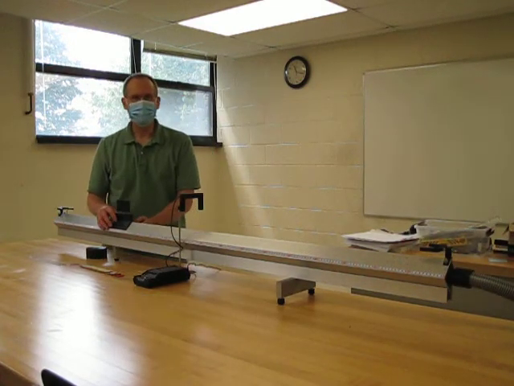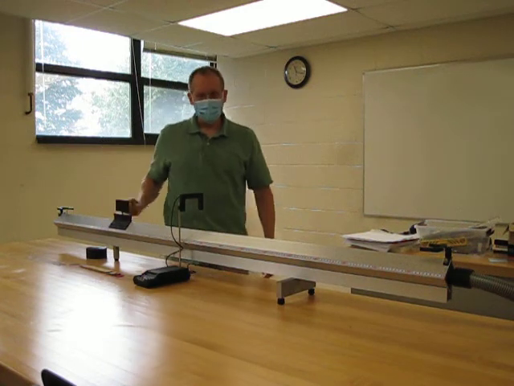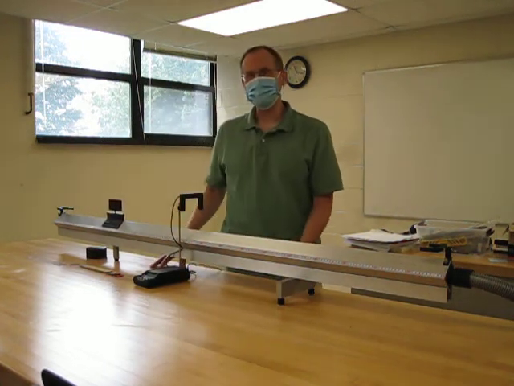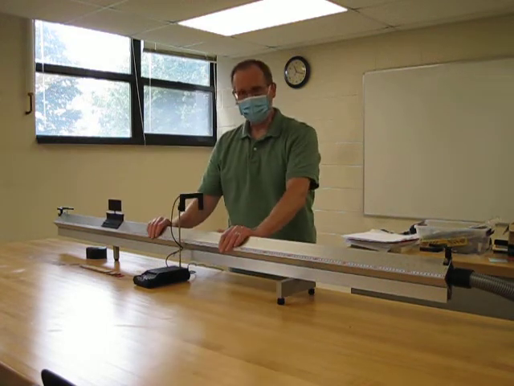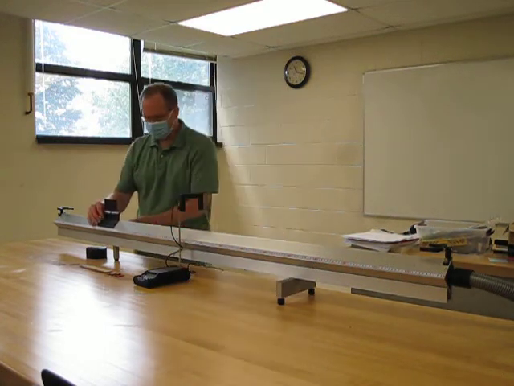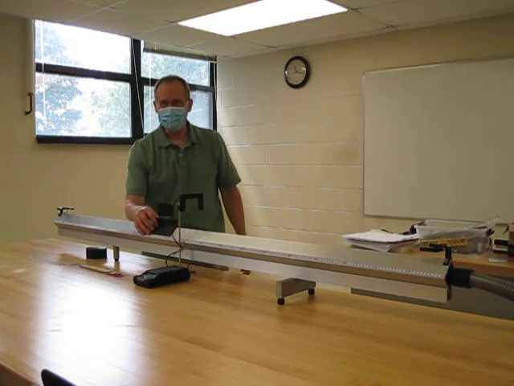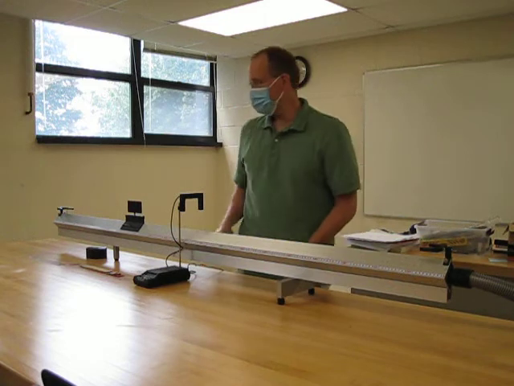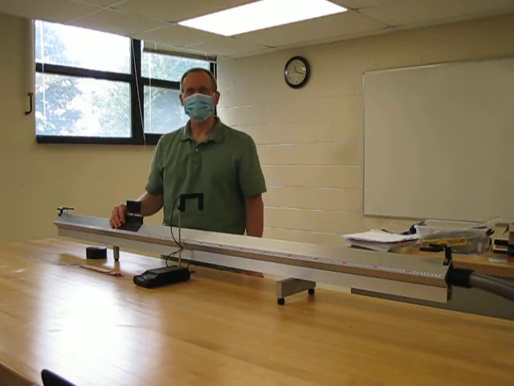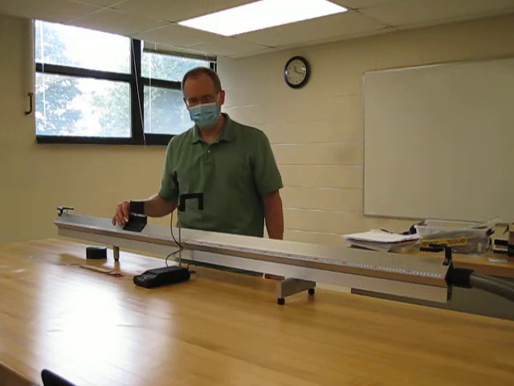Hello everyone. So this is the experiment for constant velocity and constant accelerated motion. So we have an air track and the cart is going to be gliding along this one-dimensional air track. And the reason for the air track is to reduce friction. So we can consider friction to be basically negligible in this particular experiment.